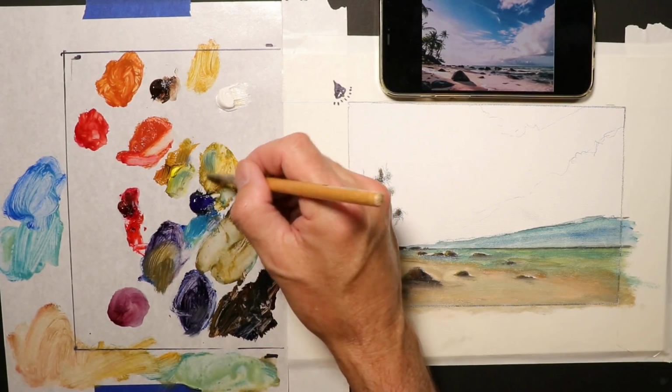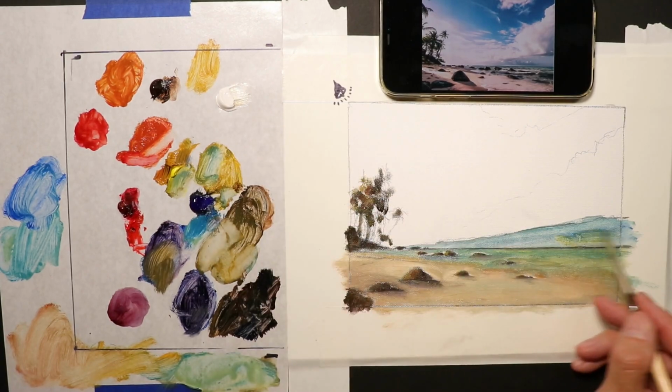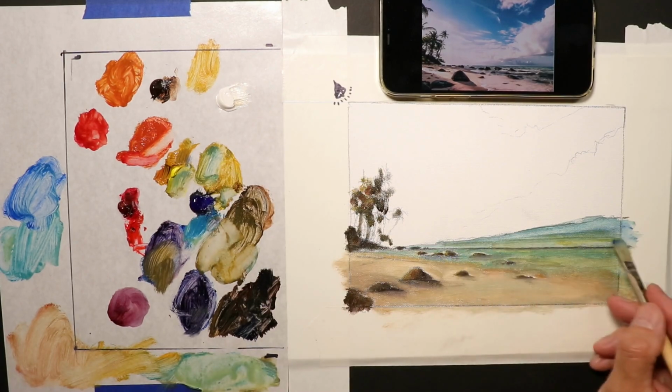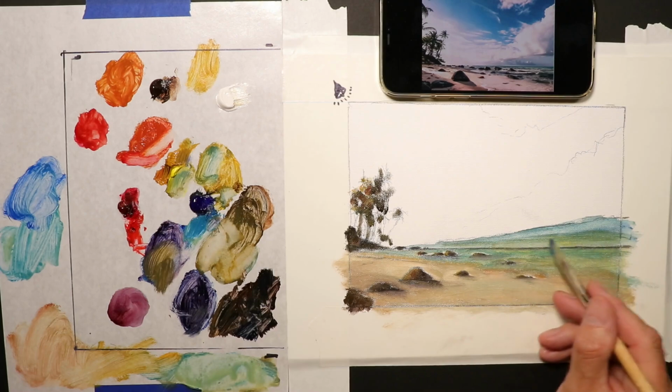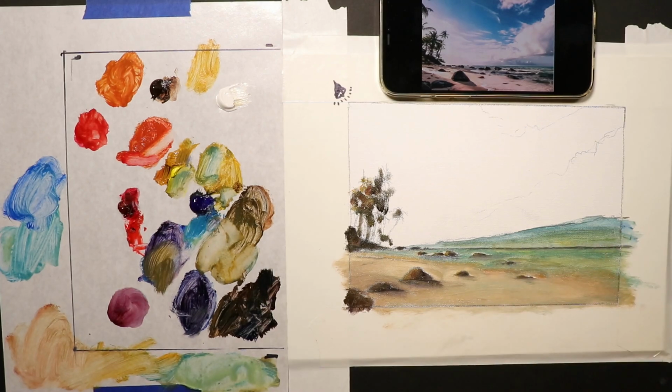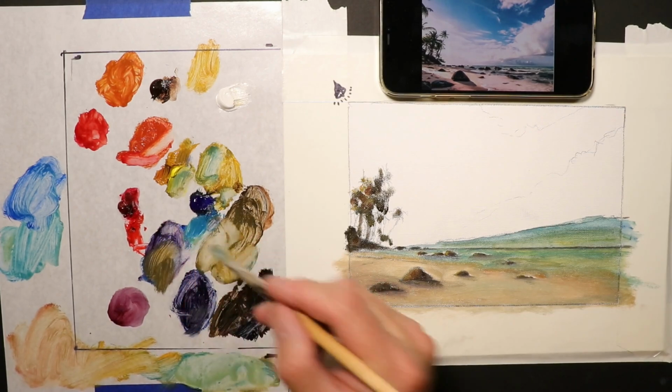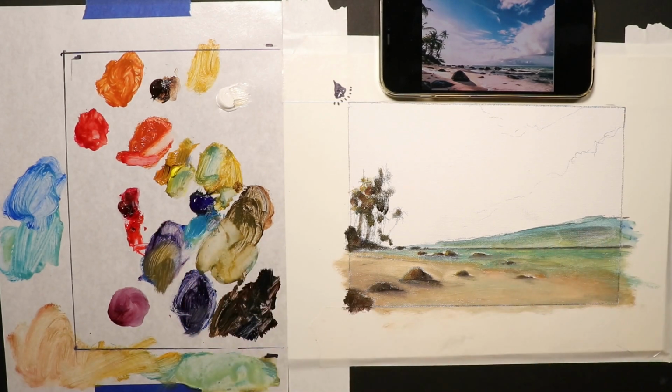A little bit of the warm golden color there along where it meets the, little bit of violet maybe too. Then we're going to go with some clouds.